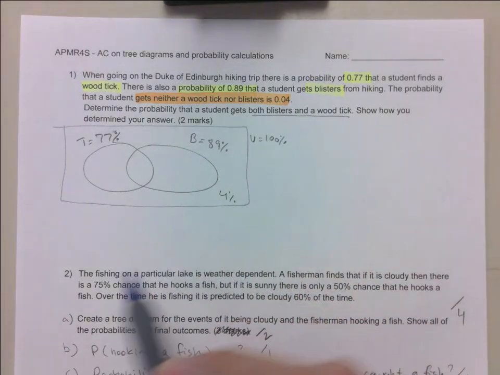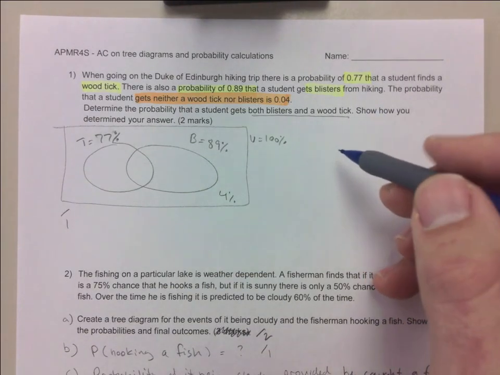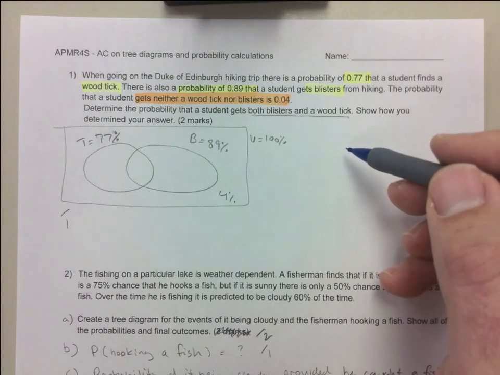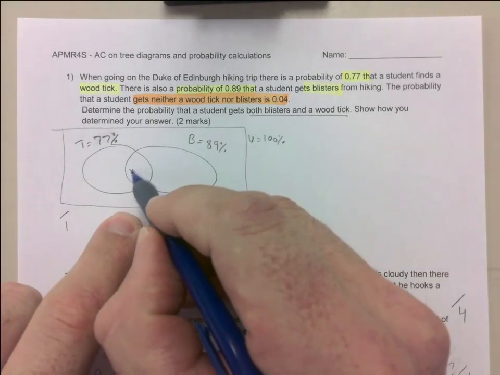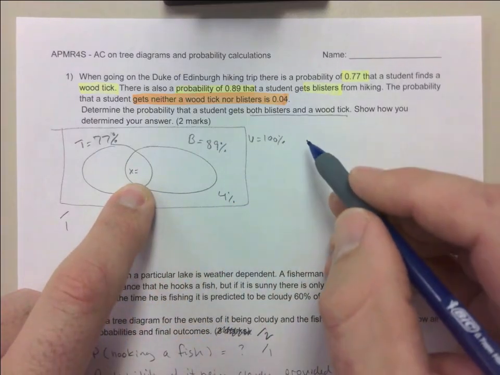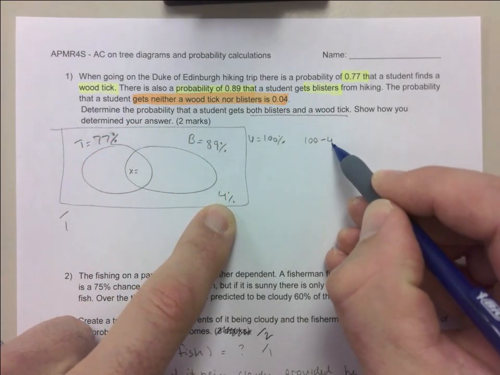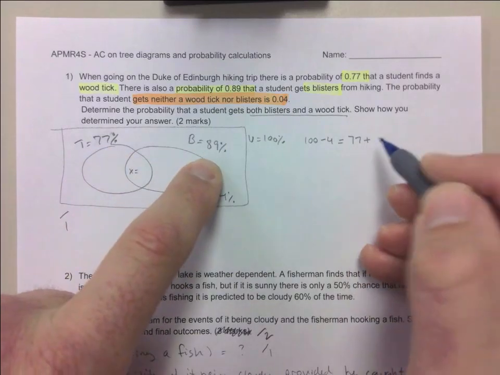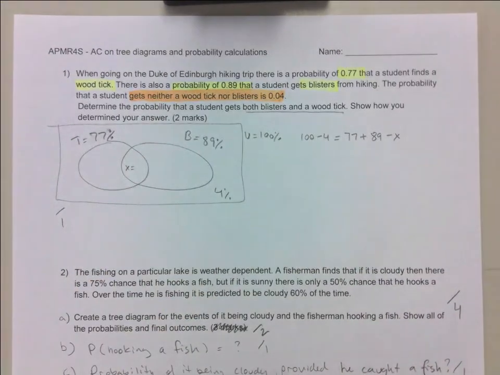So I'll say this, if you got this far, you get a mark already. If you kind of got it going, you realize it's a Venn diagram, that's good. What do we need next, guys, to get this going? We need the intersection, right? There's no other way. Venn diagram, you need your intersection, then we move out. I'm going to call that x. So really, it's 100, right? The union of these sets, it's 100 minus outliers. And then I add up the set that has wood ticks and the students that belong to the blisters, and we subtract the overlap.